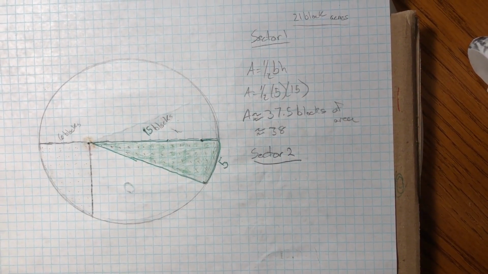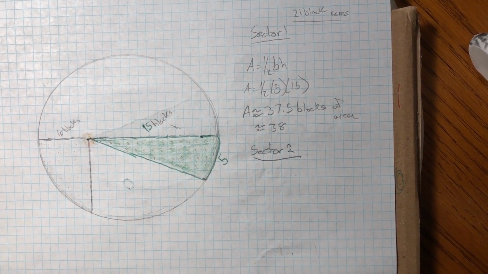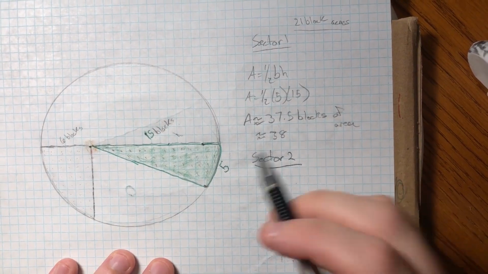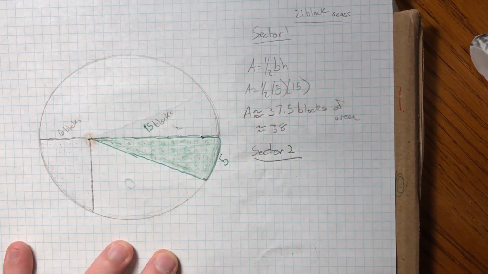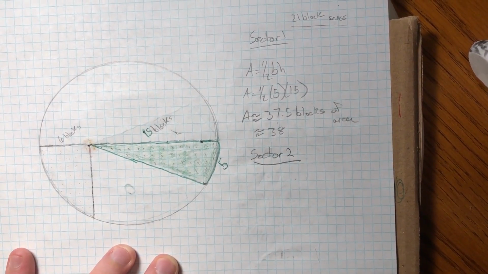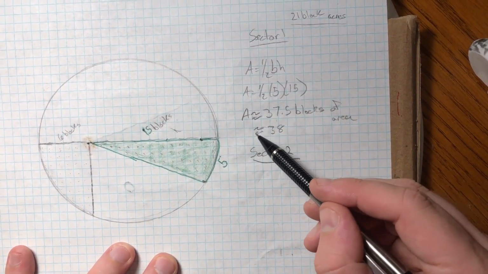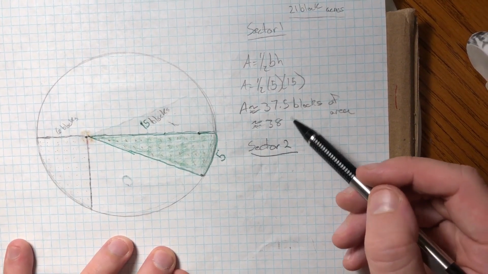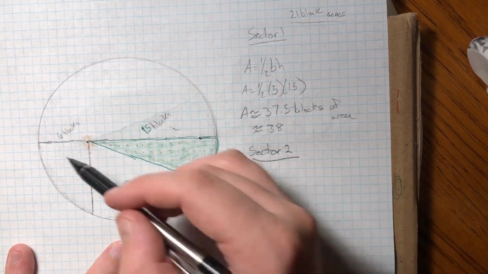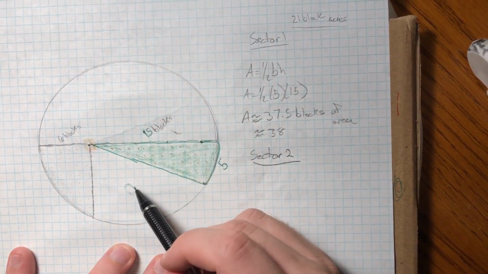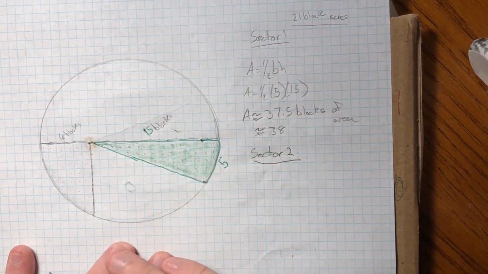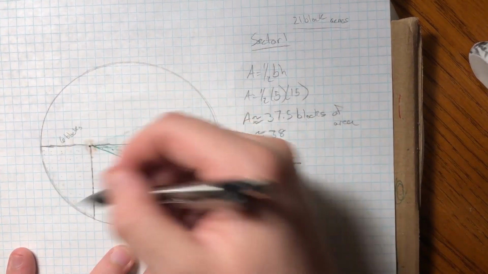All right, so now I want to map out my second sector. So I'm going to go ahead and write sector 2, and I want this to be my height, that 6 block length height right there in my ellipse. So we know we had about 38 blocks of area before. Like I said, it's an approximation, so we're going to count out about 38 blocks and then draw our corresponding line. I've already drawn it because I counted it out ahead of time, but you'll see how it works.